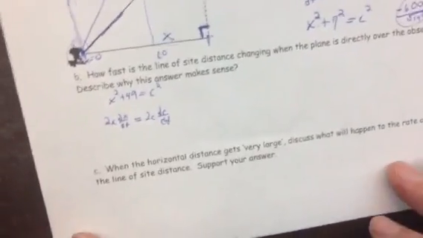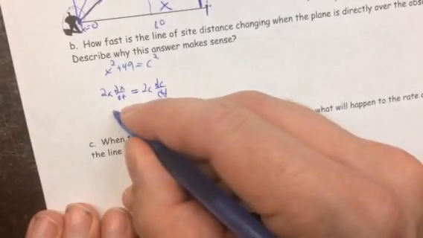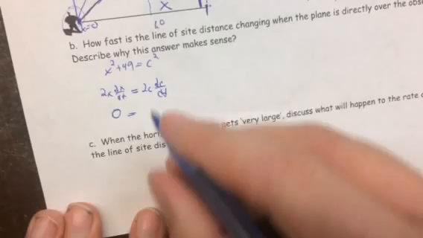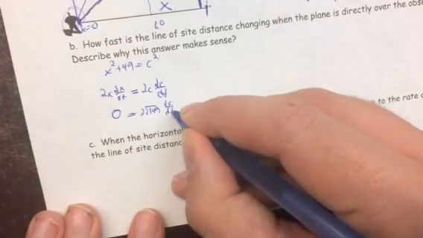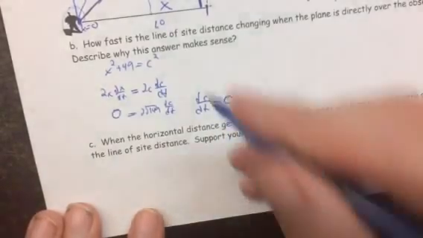And so now when we plug in x, we get 0 equals, it doesn't matter what c is, 2 times the square root of 149 dc dt. And so dc dt equals 0. So it's saying that the line of sight distance isn't changing at all right then.